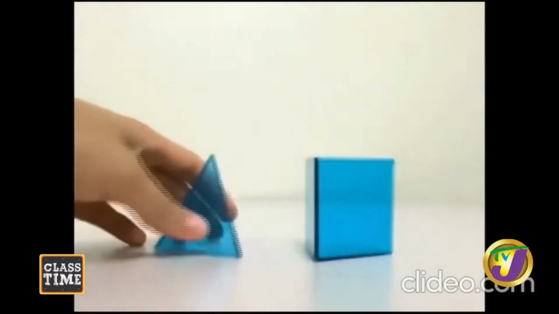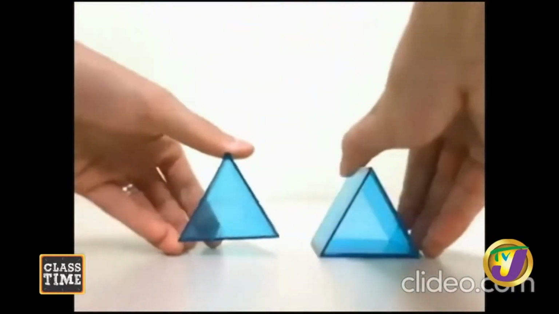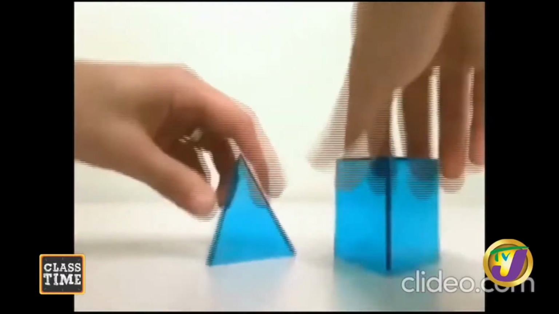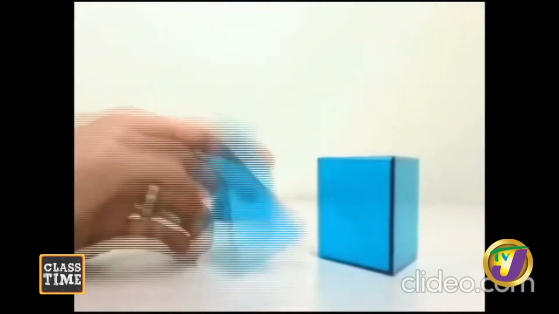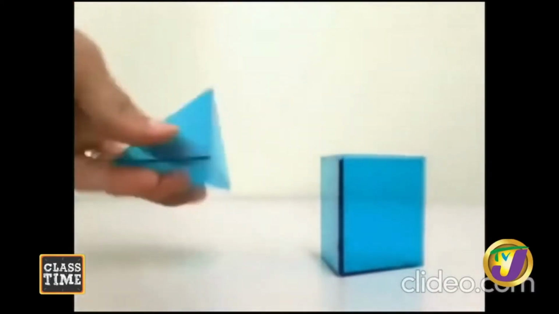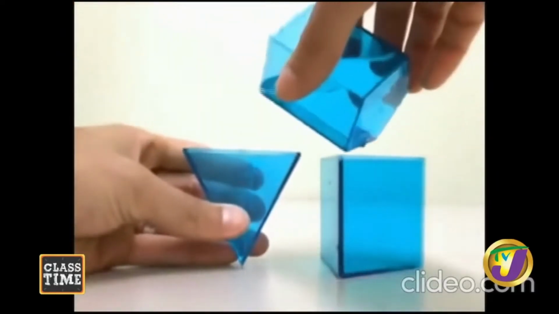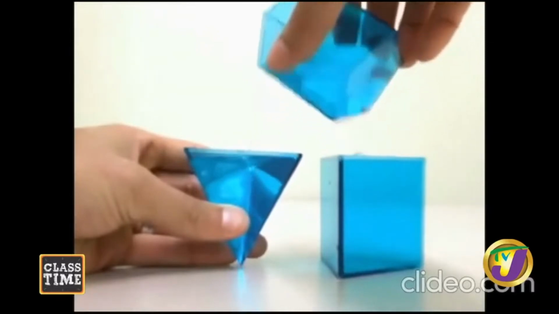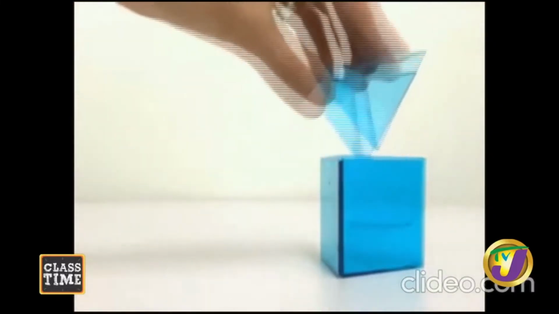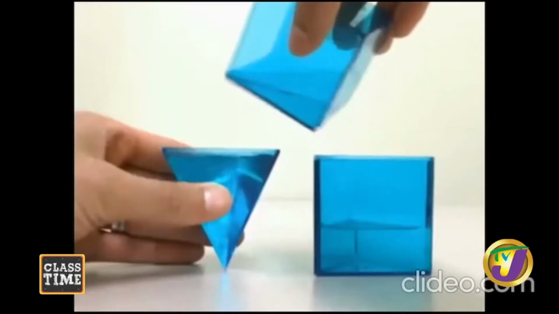Now we're seeing a triangular prism and a triangular based pyramid. The base and the cross section are the same, and the perpendicular height is the same as well. You notice he's checking all of that before he pours water into the pyramid. It's full to the brim, and he has now poured that into the triangular prism.